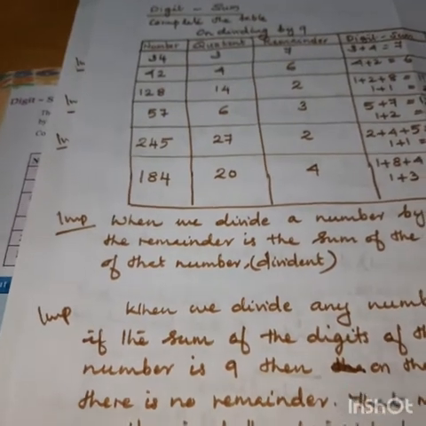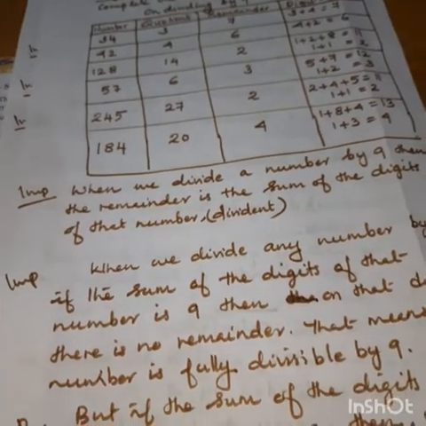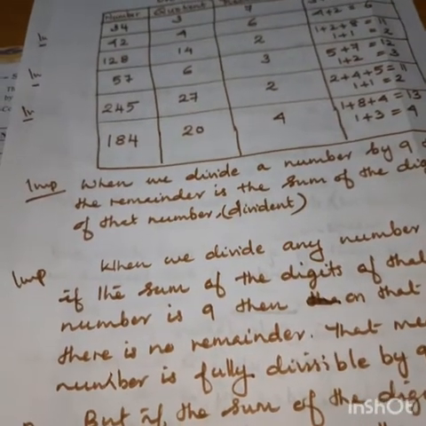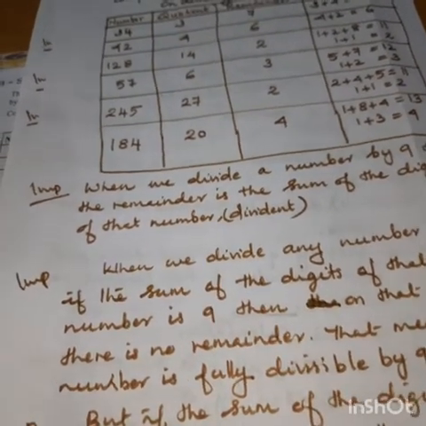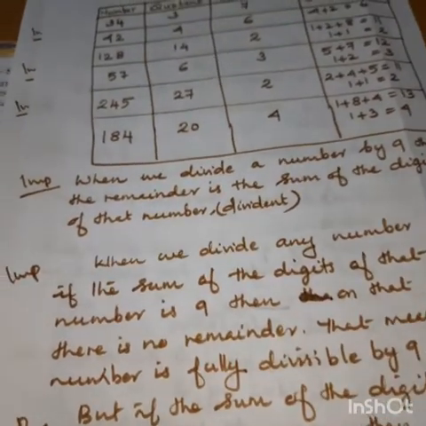But if the sum of the digits is less than 9, then that sum is the remainder in that division.